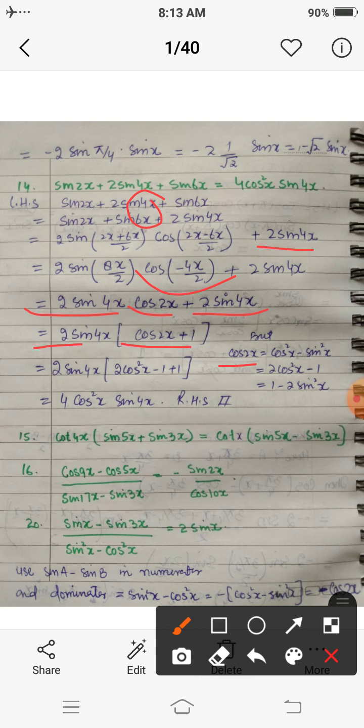You also know that cos 2x is cos square minus sin square, or twice cos square minus 1, or 1 minus twice sin square. Using this, because we have to cancel the 1, we use twice cos square minus 1, which implies that cos 2x plus 1 is twice cos square x minus 1 plus 1. The 1 cancels, and it is simply 4 cos square x into sin 4x, which is the required LHS.